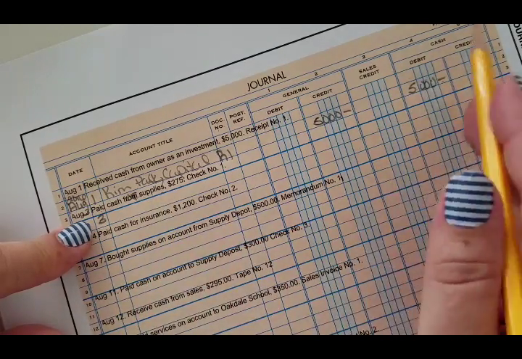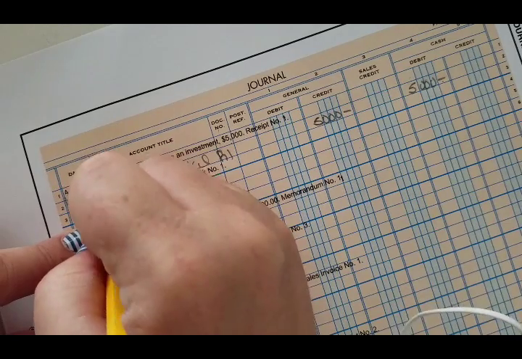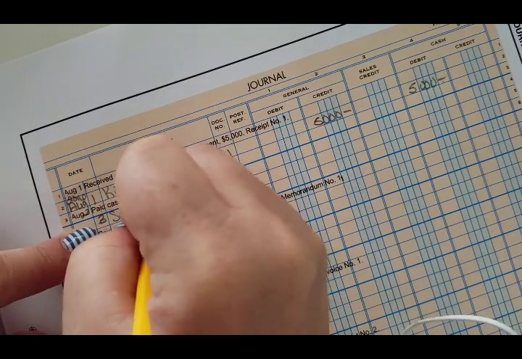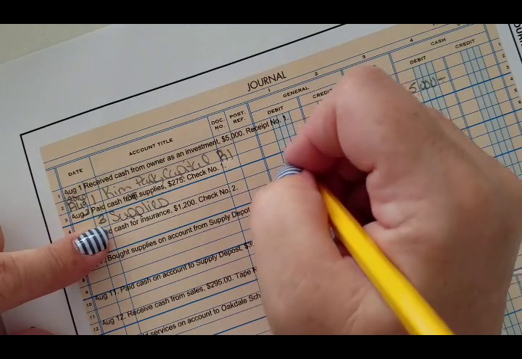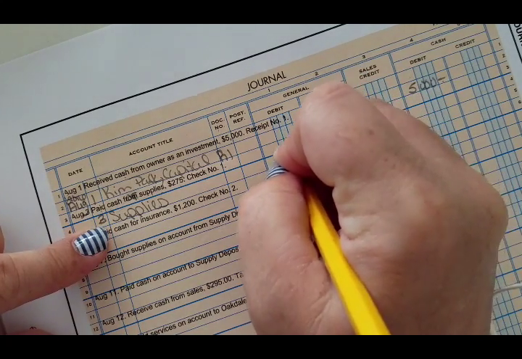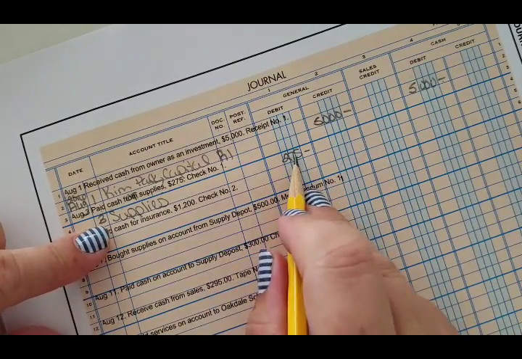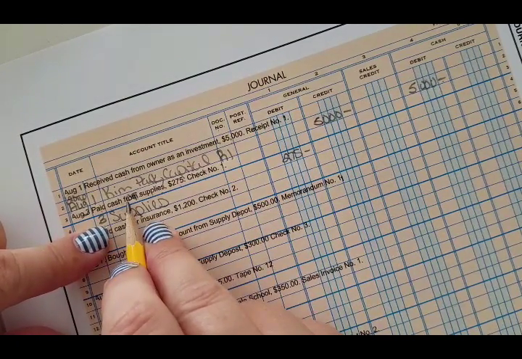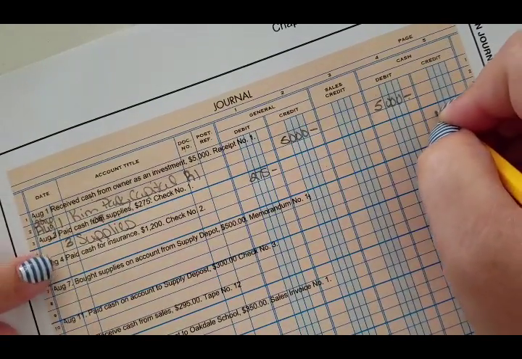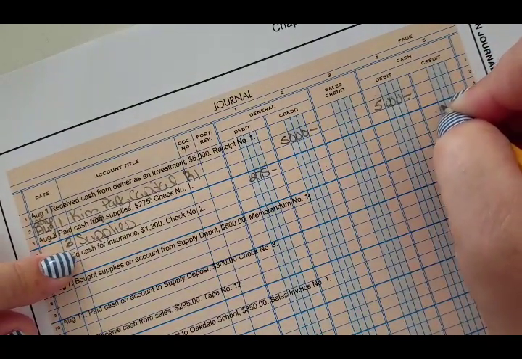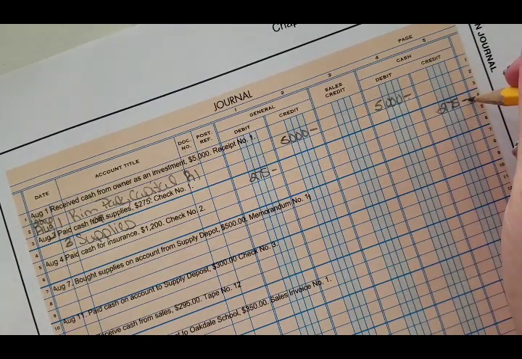Okay, there is not a special column for supplies. So I'm going to have to list it here. Supplies. And because there's not a special column, I'm going to record it in the general debit. And it was $275. My credit. I paid cash. Okay. That is a cash credit. And that is our special column. So 275 in the cash credit column.